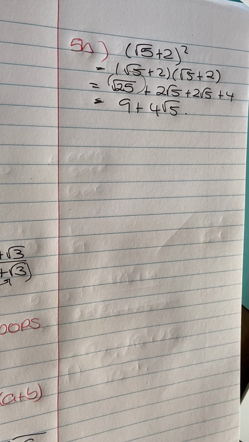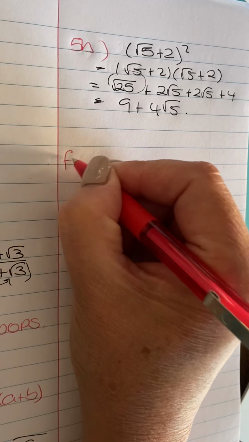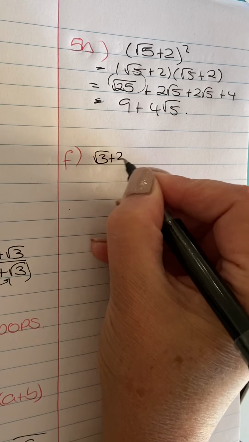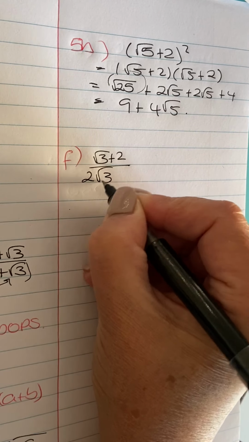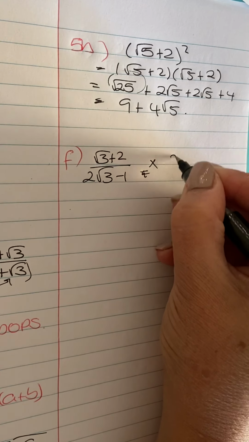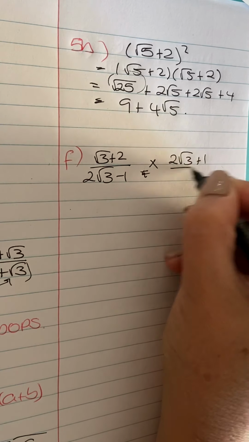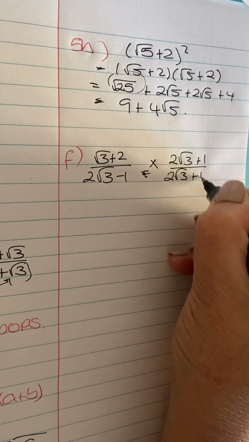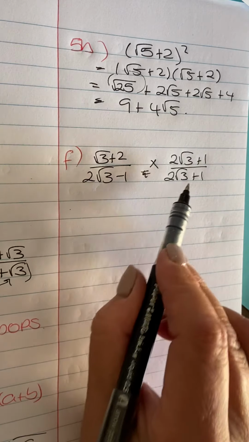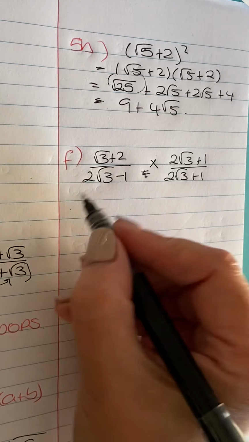What about one like this? The next one I'll go through is 5f. And 5f is root 3 plus 2 over 2 root 3 minus 1. So what I'm going to do is multiply that by its conjugate, 2 root 3 plus 1 over 2 root 3 plus 1. So effectively I'm multiplying by 1. But if I make these opposite signs, we'll get a difference of perfect squares and it will cancel out.